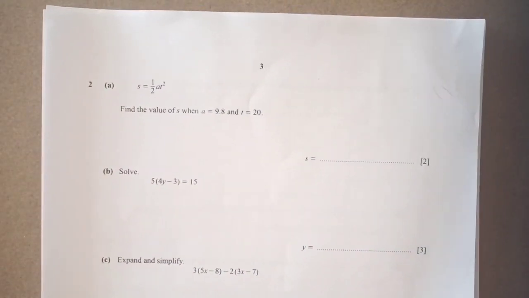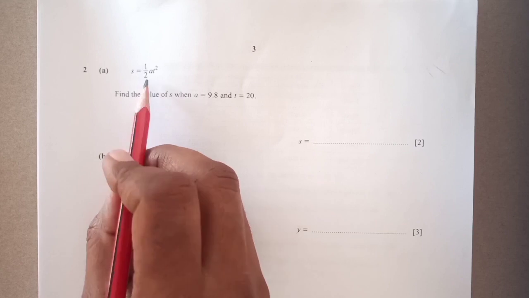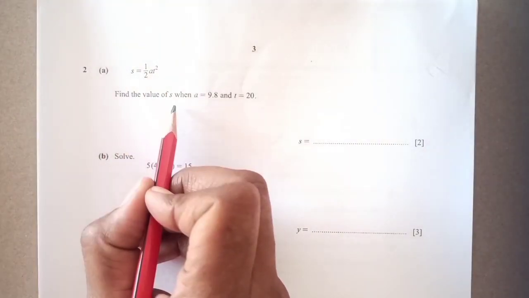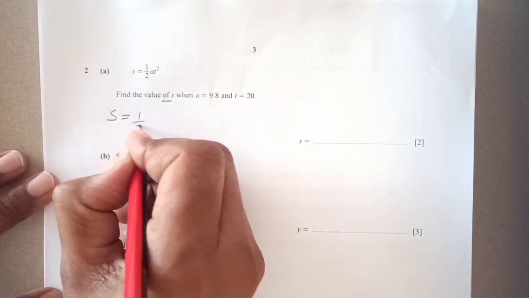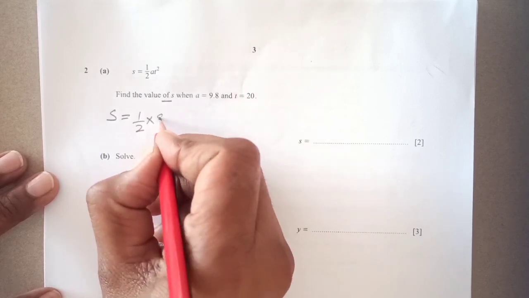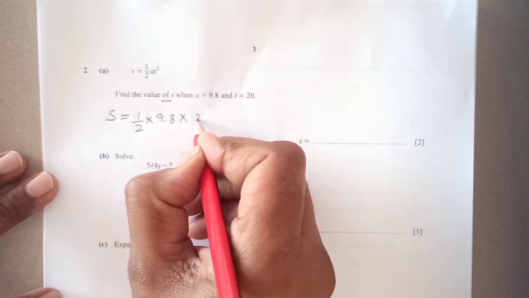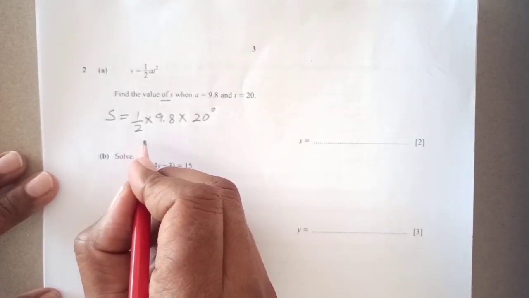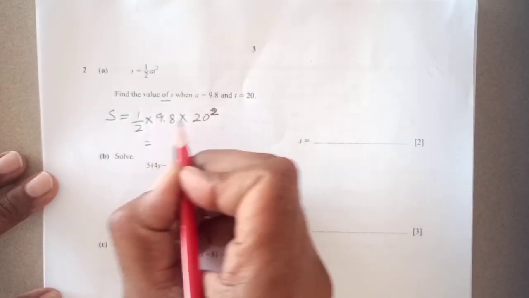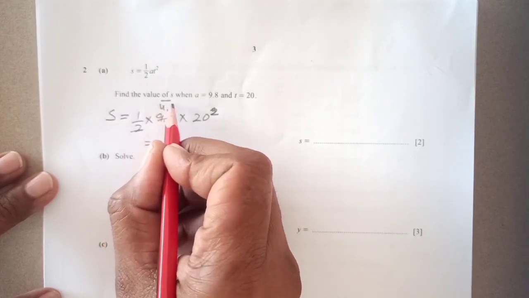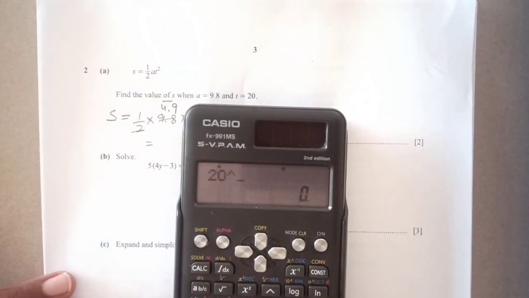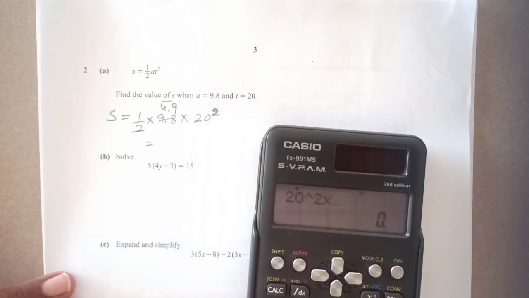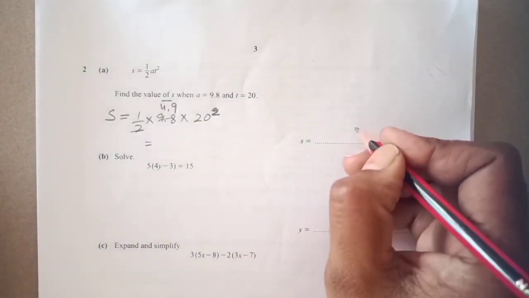Sorry. Question number 2, we have here S equals half A T squared. Find the value of S when A is 9.8 and T is 20. So we are just going to replace the values: half of 9.8 is 4.9, A times T squared, T squared is 20 squared. So 20 squared times 4.9. This is 1960.